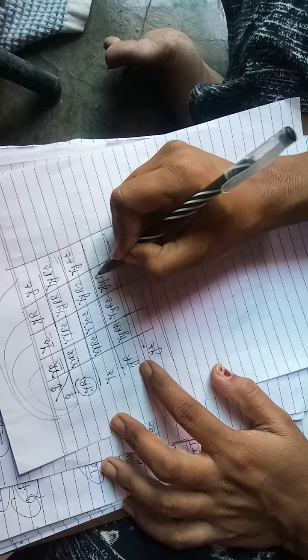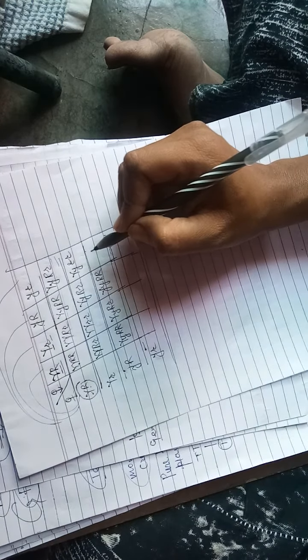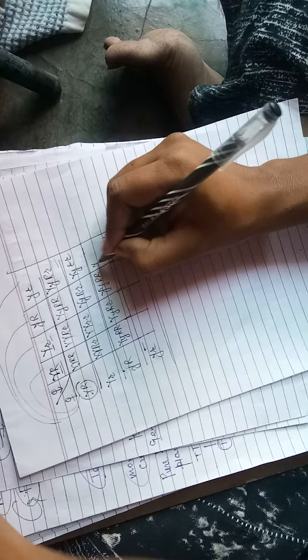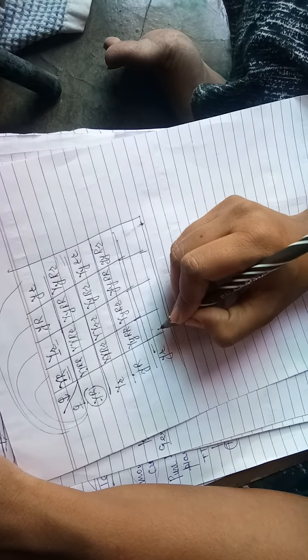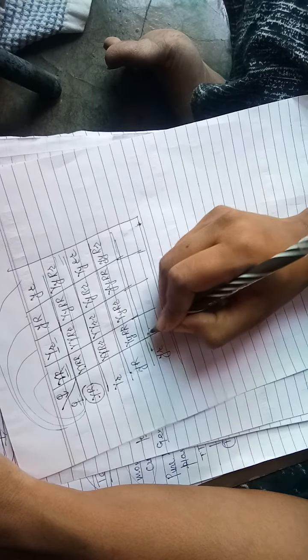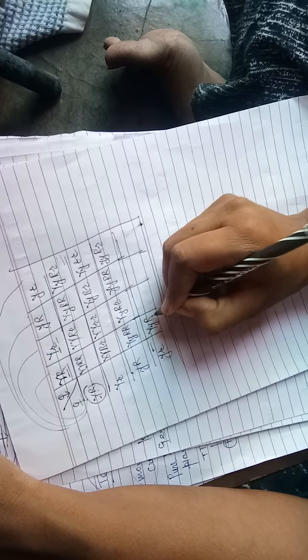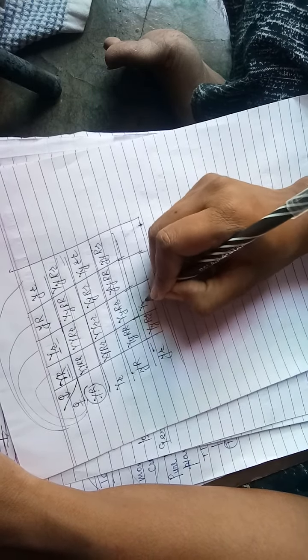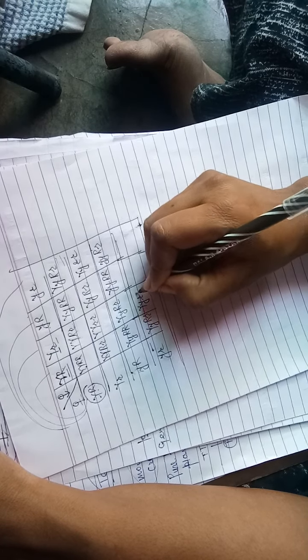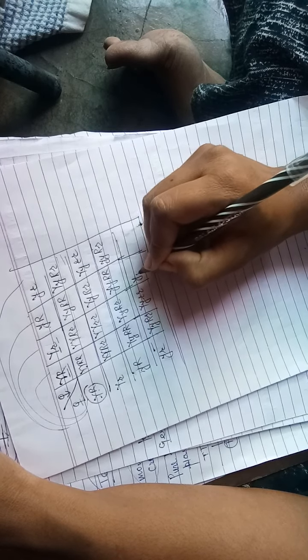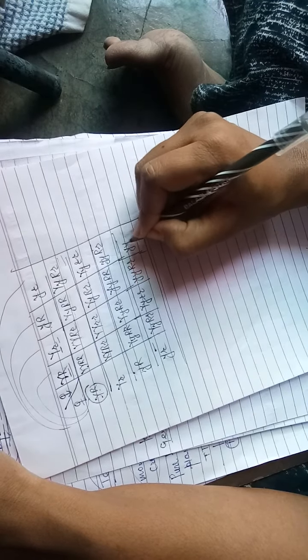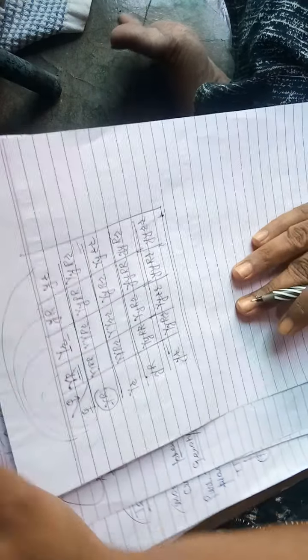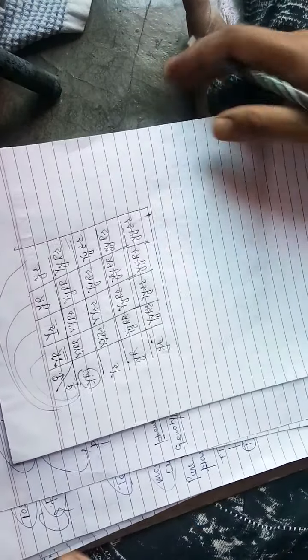Small y capital R, small y capital R small r, then capital Y capital R small r, capital R small y small r, small y capital R small r, and small y small r small r. These are the different combinations which are seen in the dihybrid cross.